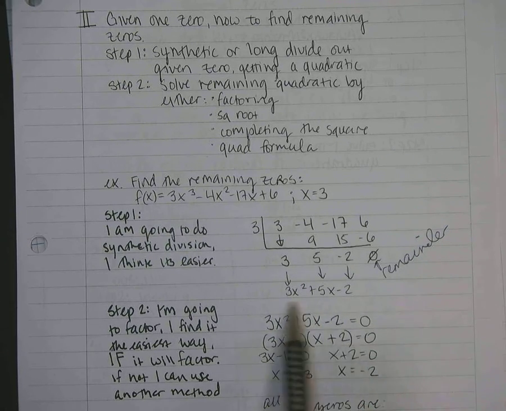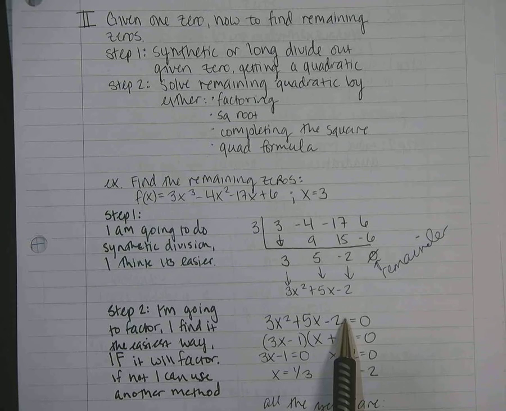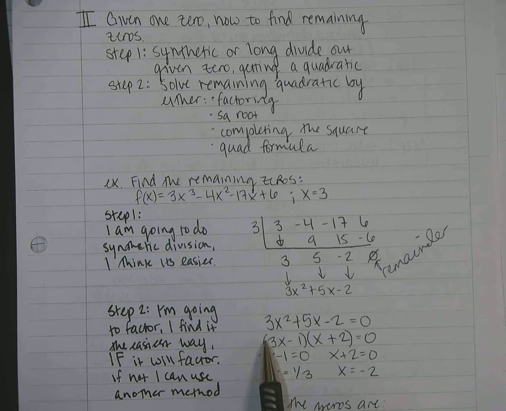So given this quadratic right here, what's left, I chose factoring. I think it's easy. It made sense to me. I mean, if you did completing the square, you'd have to divide everything by 3, which that's not fun, because then you're working with some serious fractions.